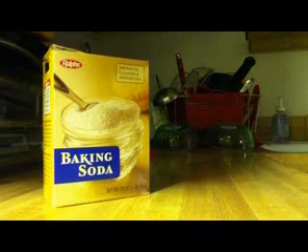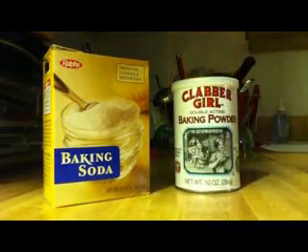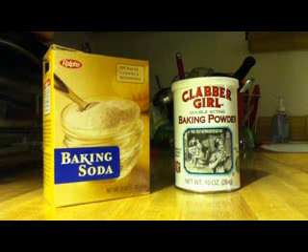The difference is that baking soda needs to be added to the acidic ingredient, whereas baking powder already has an acidic ingredient in it. But in the end, they both do the exact same thing.